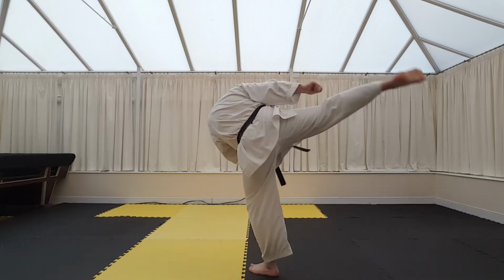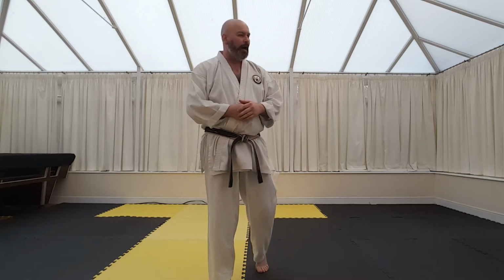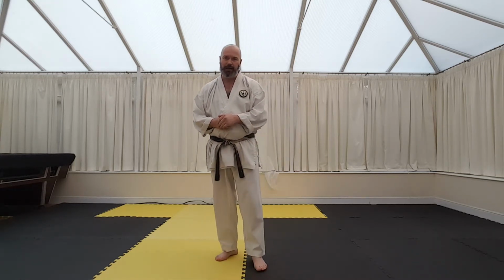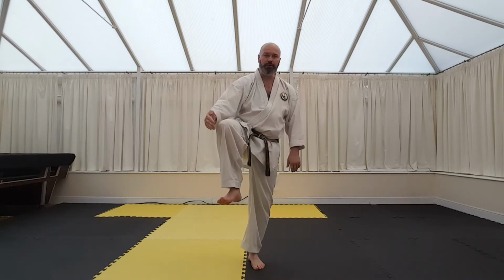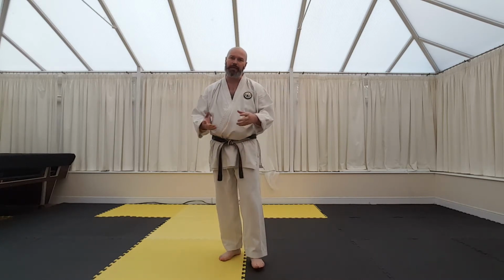Ushiro Mawashigeri, from here, a spinning hook kick, which again, some of these we don't really teach. Other parts are Hiza, which is the knee. So again, I might use that term. I'm only really using terms that I would use in class.